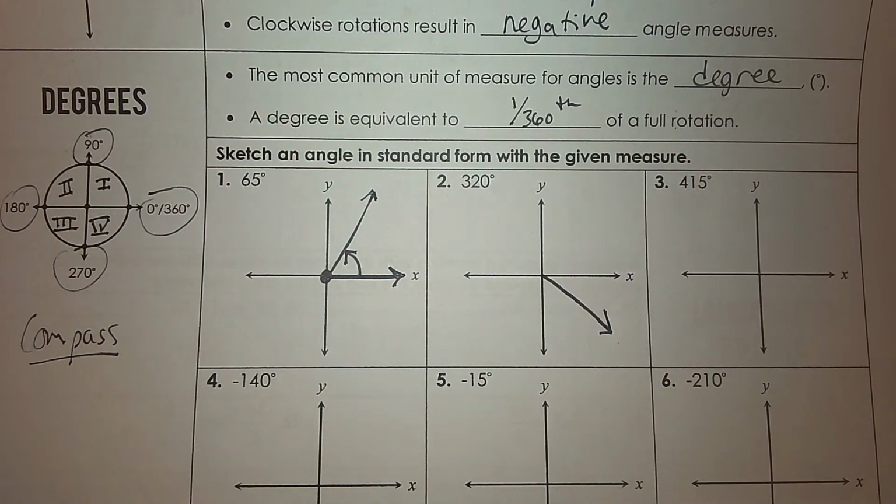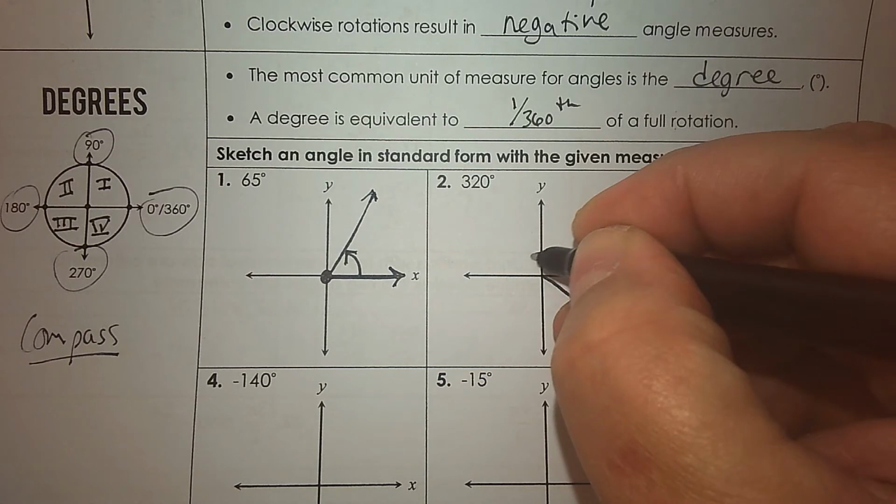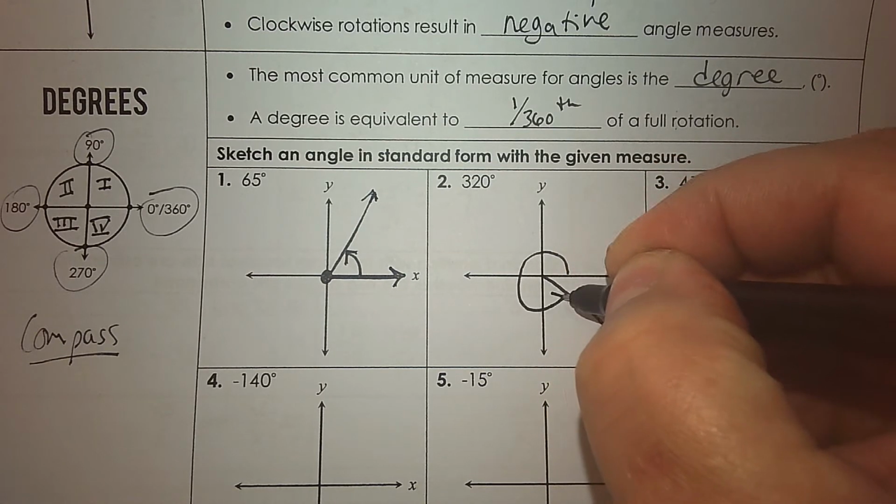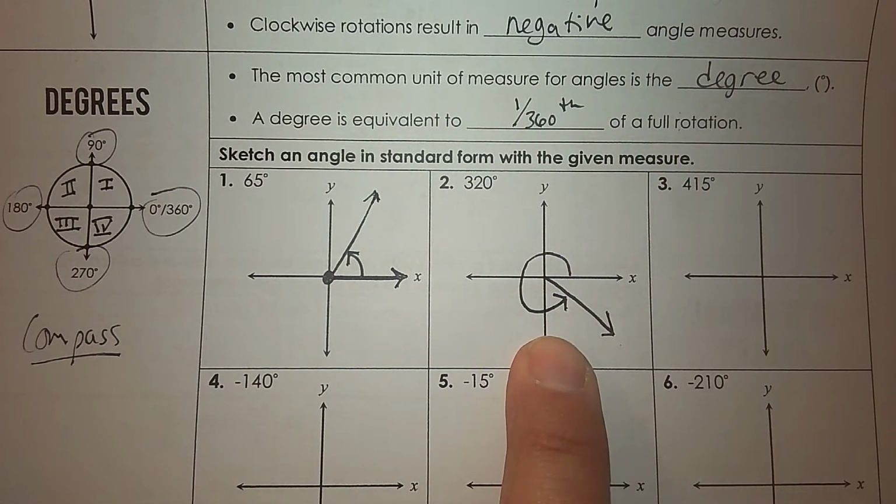And then what would you do? How do you measure it? What direction? Counterclockwise, like you're drawing a circle, right? And then where does the arrow end? At the terminal side. Let's keep going. Number 3.